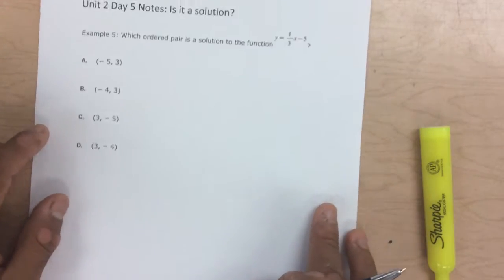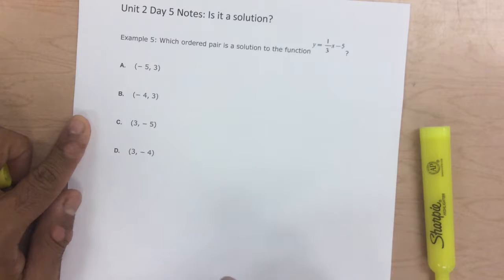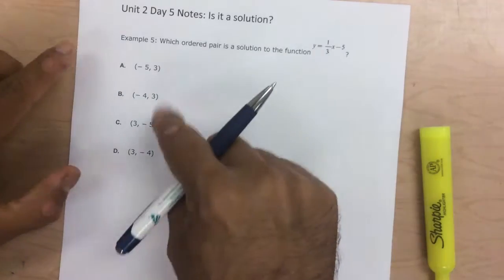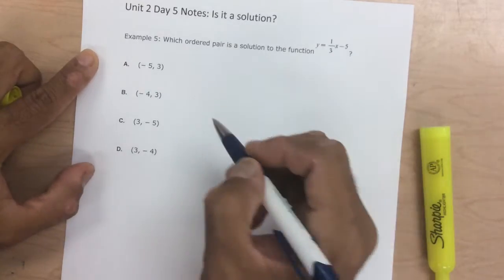So the last example we have on today's notes is an example from SchoolNet. It says, which ordered pair is a solution to the function y equals 1/3 x minus 5? Now I'm going to have to determine which of these is a solution to that. Three of these are not. So let's start with A.